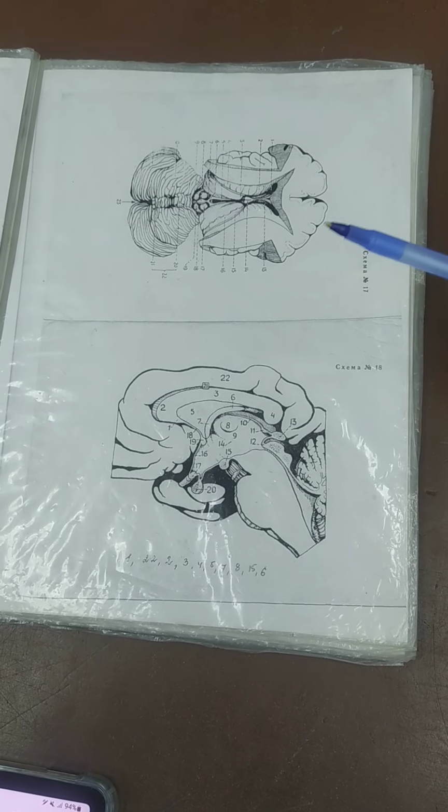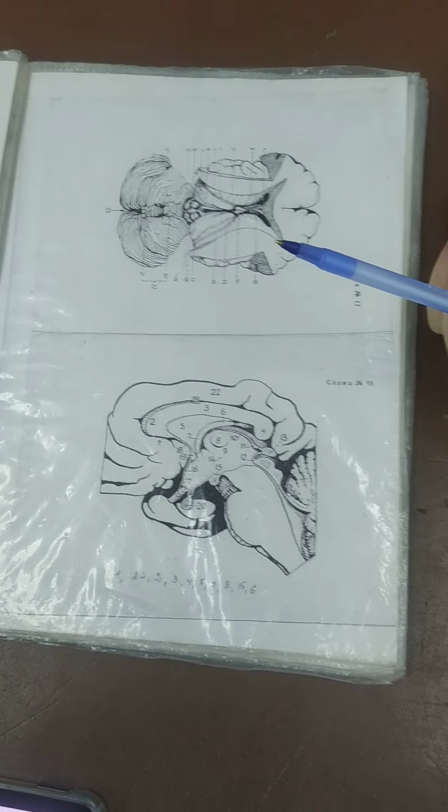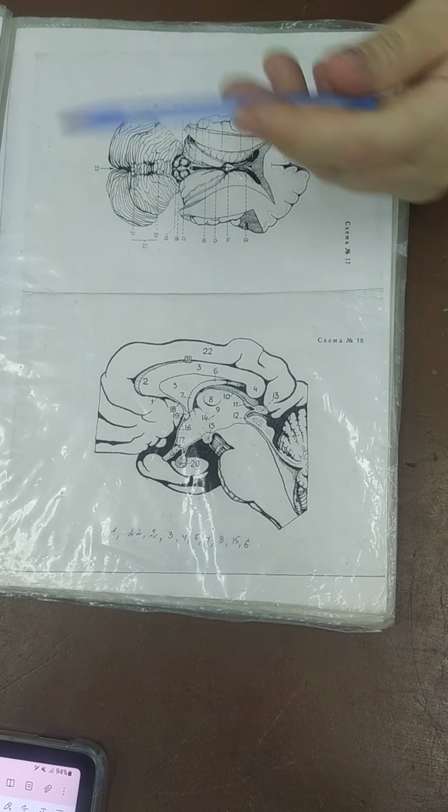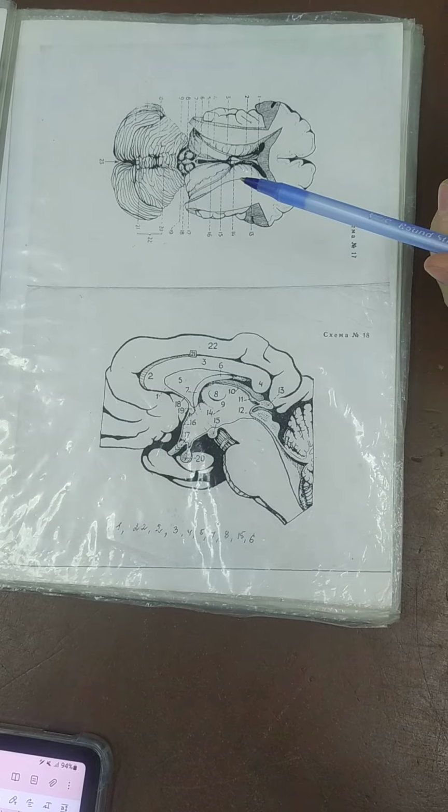Which structures are included in the diencephalon? Thalamus, hypothalamus, and what is the cavity of the diencephalon? Third ventricle.